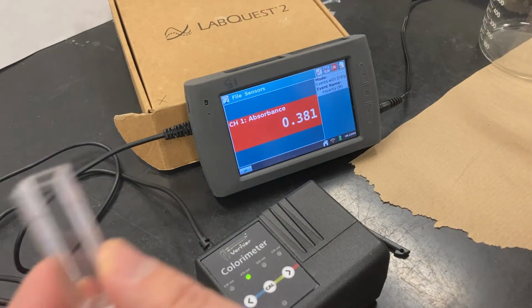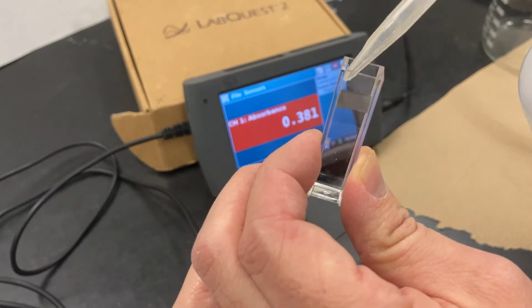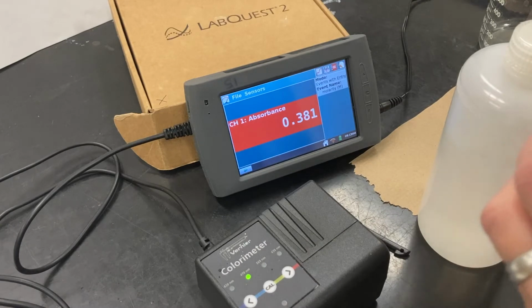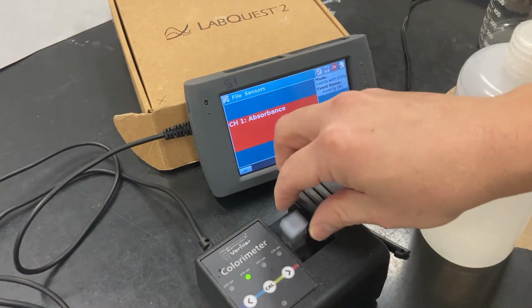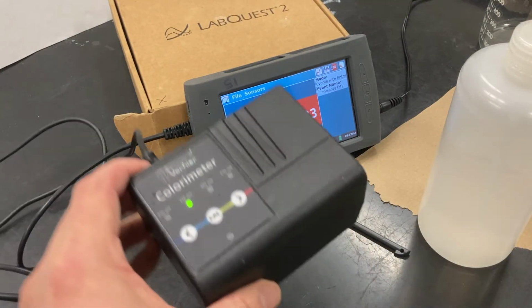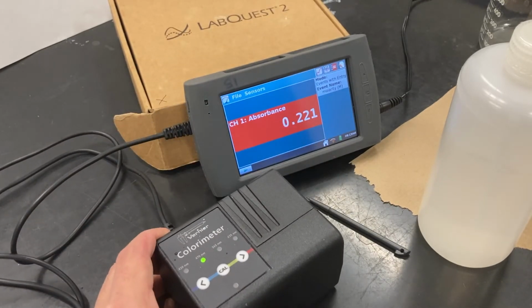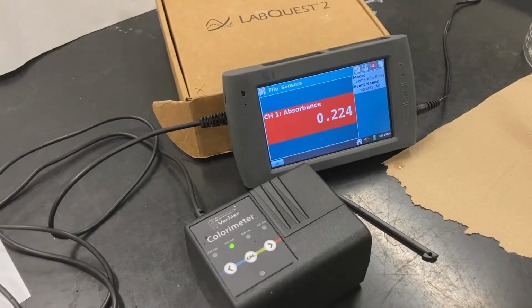So I'm going to take my cuvettes, just add some deionized water, and I need to make sure that the wavelength setting is at 470 because the solution we're anticipating is to be red. And now I'm going to hit the calibrate button. And now we're calibrated.